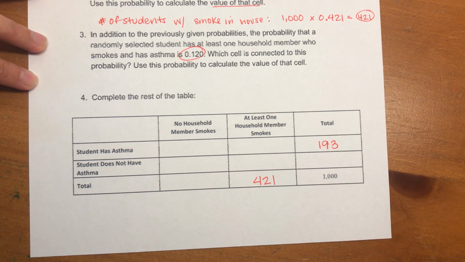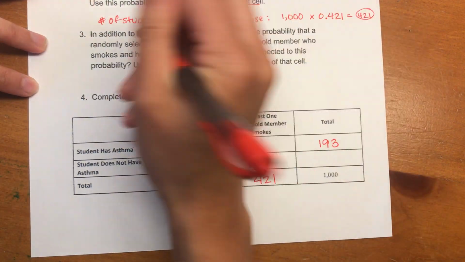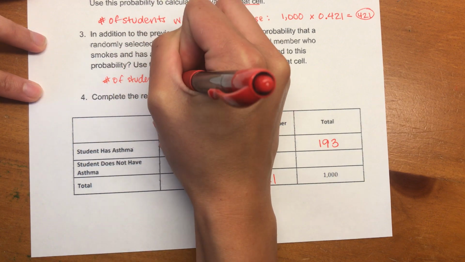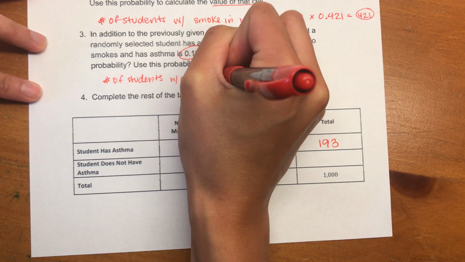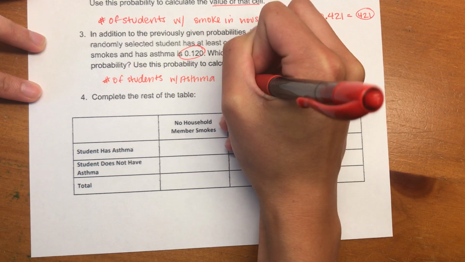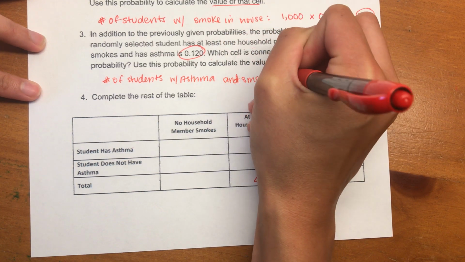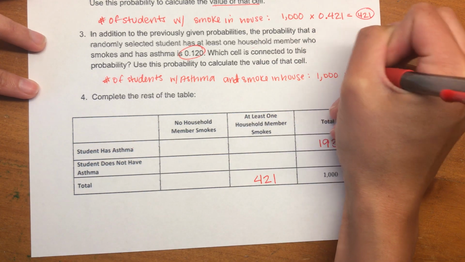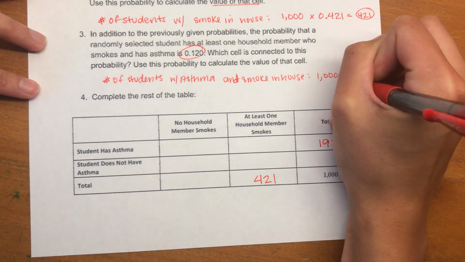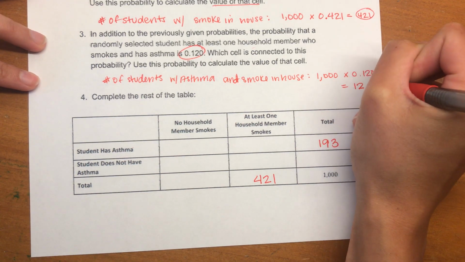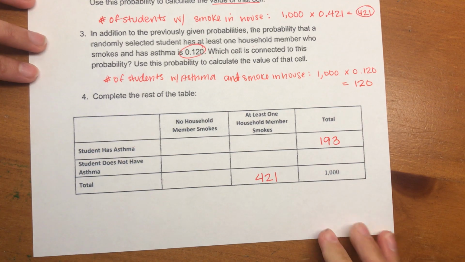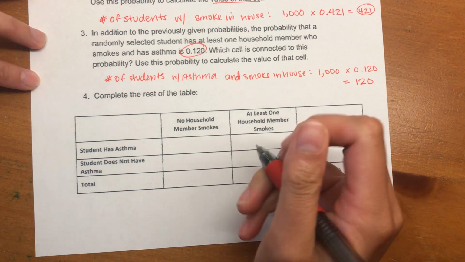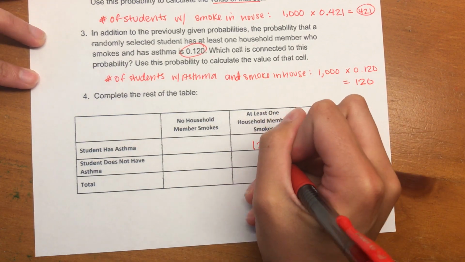Now I need to calculate. So we're going to say number of students with asthma and smoke in house is going to be our sample size times our probability, which will equal 120 students when we multiply 0.120 times 1,000. And we said that was this cell, right?